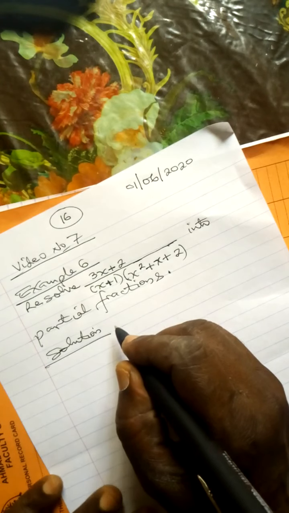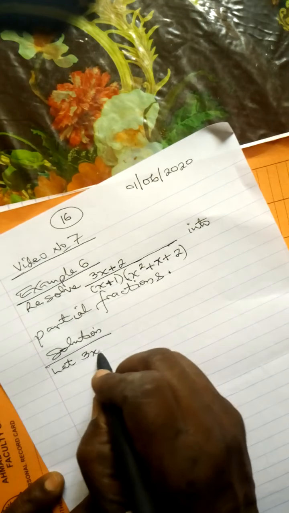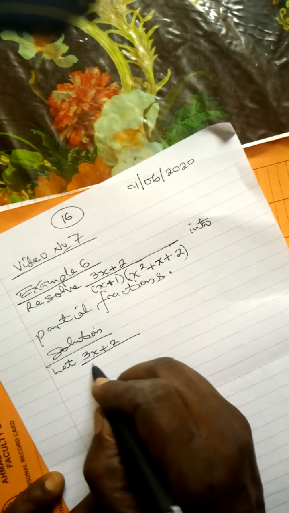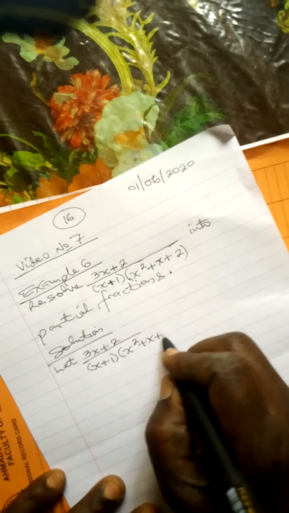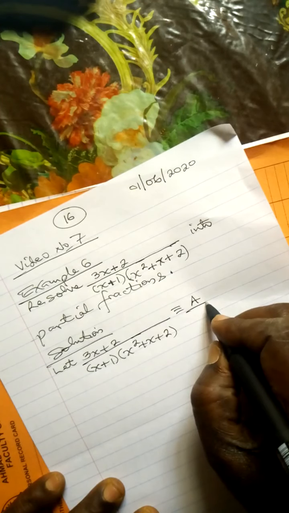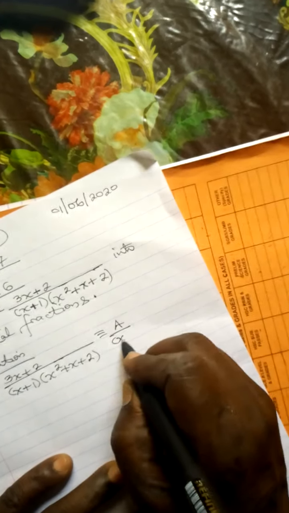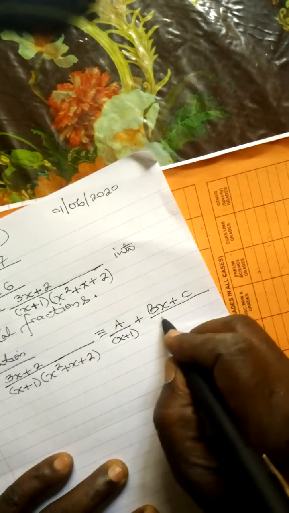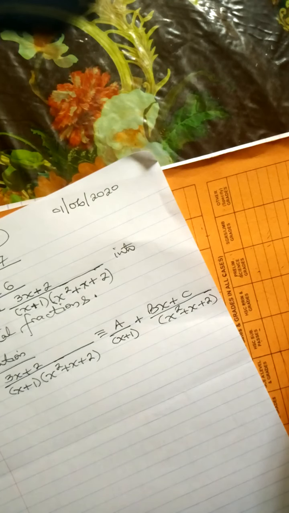So here I say let (3x + 2) over (x + 1)(x squared + x + 2) be equivalent to A over x plus 1 plus (bx + c) over (x squared + x + 2). So this will be the nature of the partial fraction.